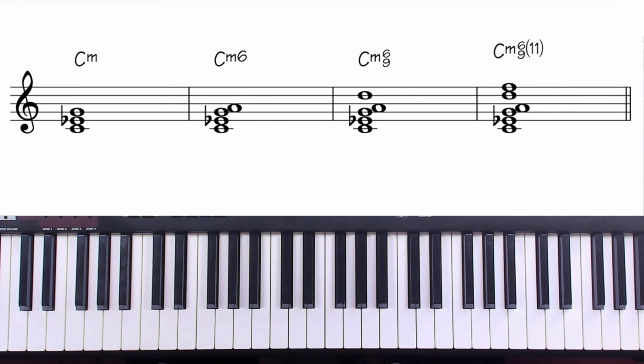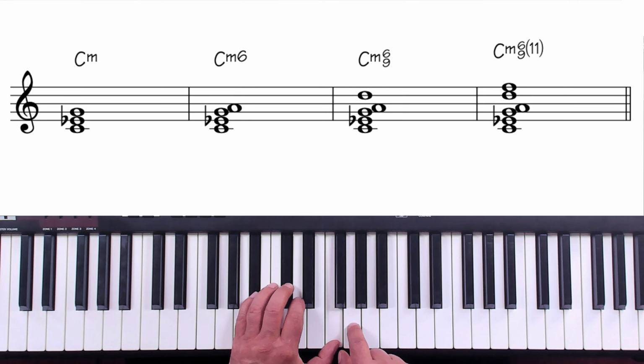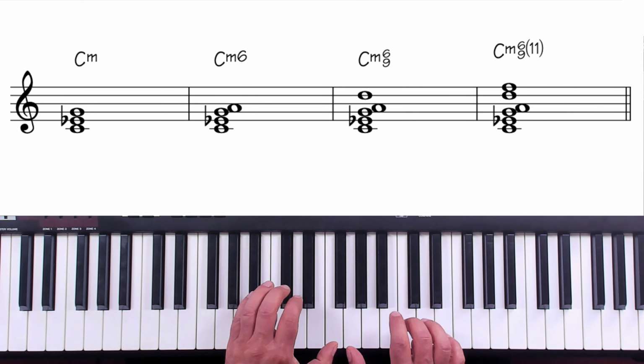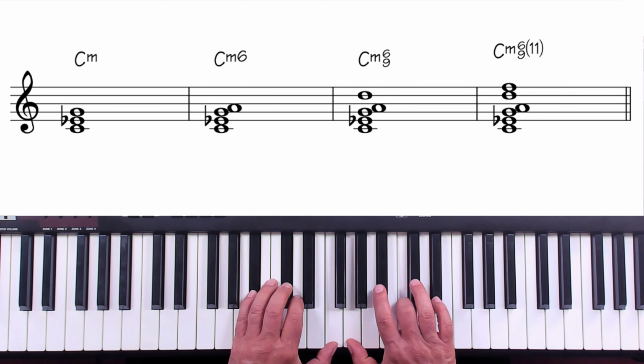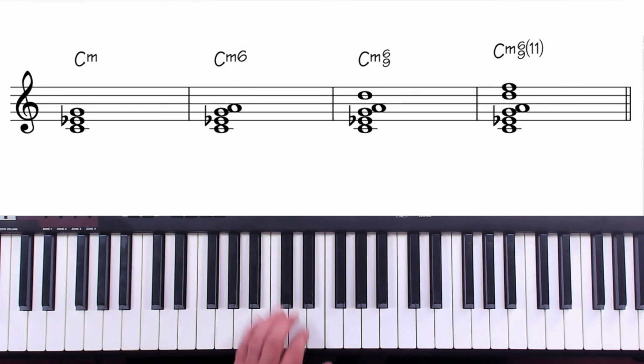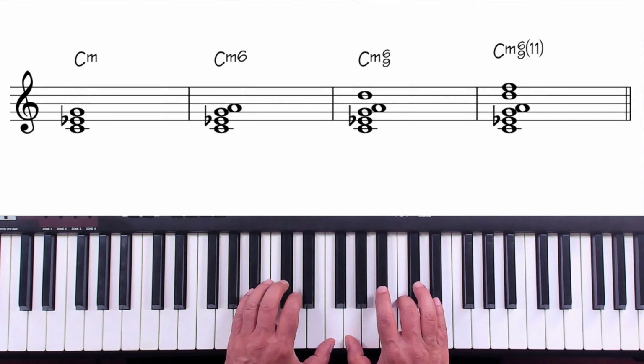Let's go to another key. How about B flat? So B flat. We have a minor triad. We're going to add a major 6, a major 9th, and a perfect 11th on top. Very nice voicing. Now we're going to sing the notes using solfege. Do, mi, sol, la, re, fa.